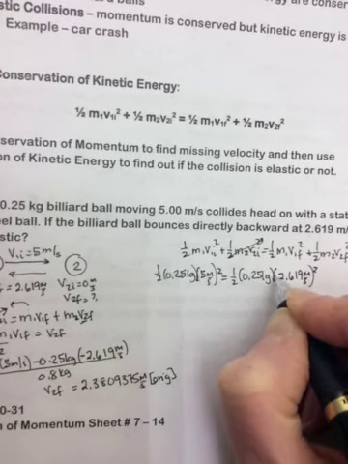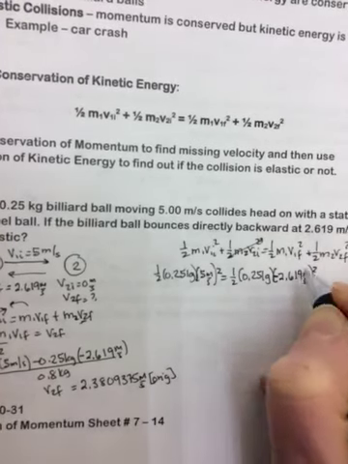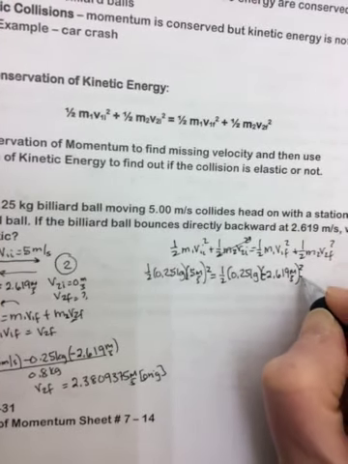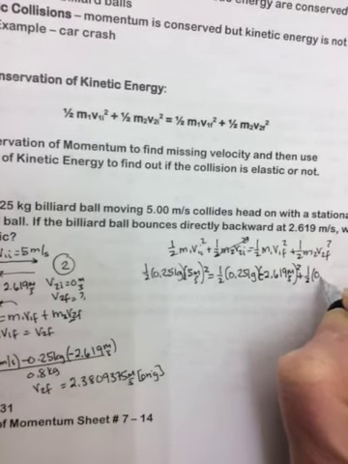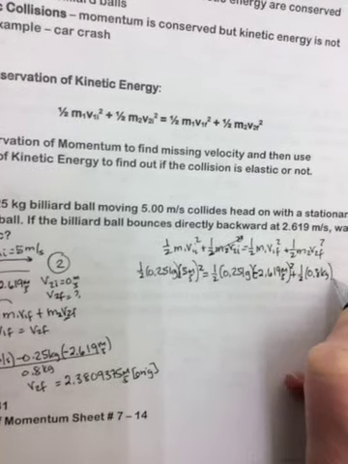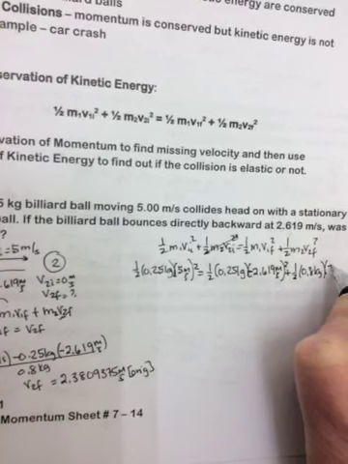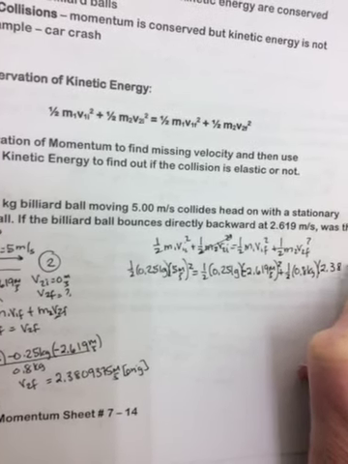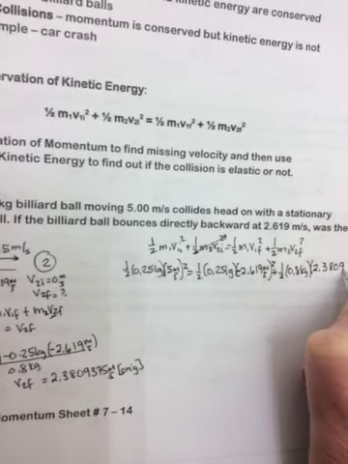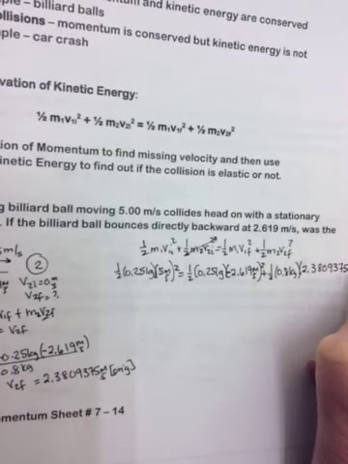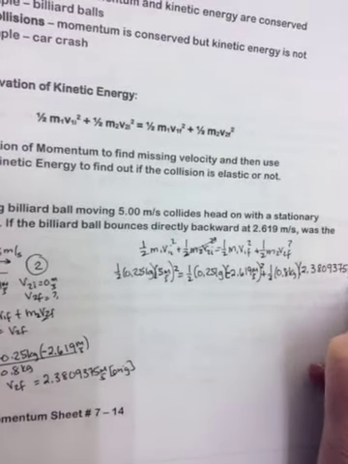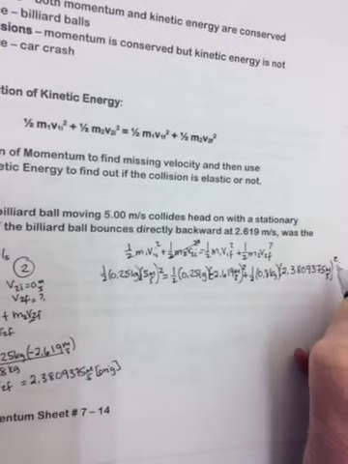If you want you could put a negative in here for the opposite direction, but it's going to get squared, so it's going to end up being positive, plus 1/2 0.8 kilograms times 2.3809375 meters per second squared.